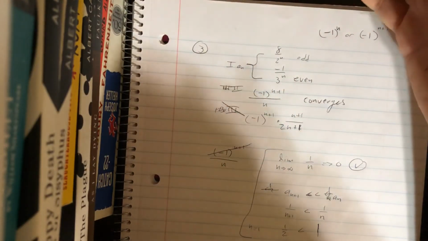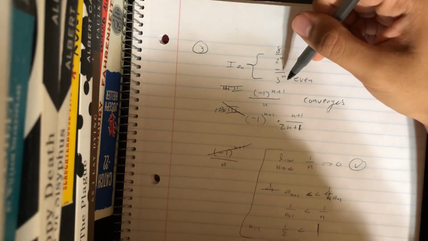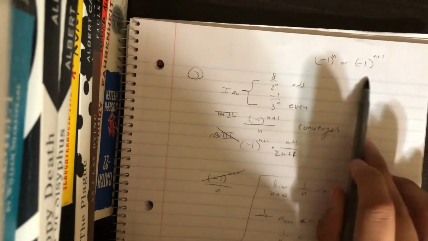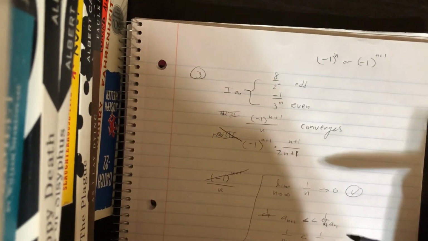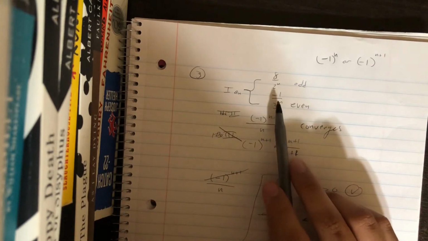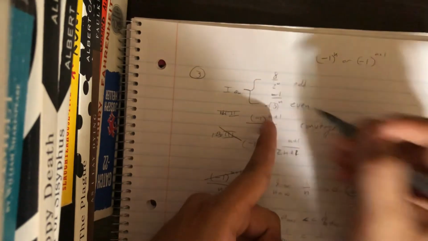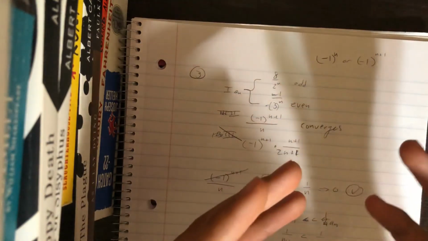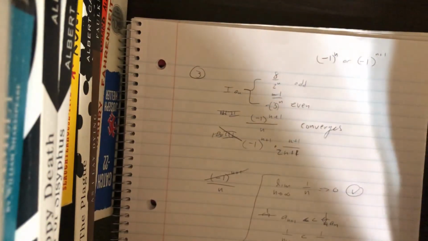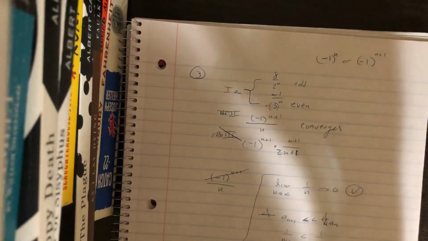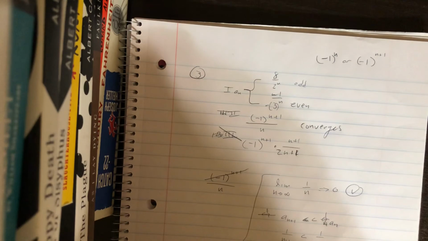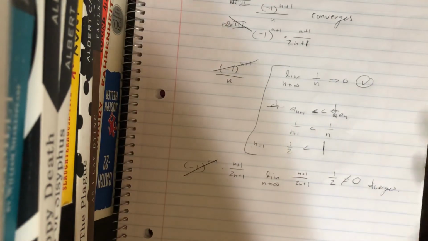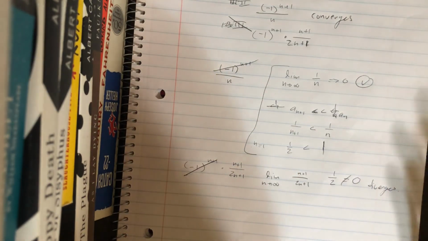Here's my second thing. Neither one of these fits this requirement. Not even this one, because even if you move the negative to the bottom, the negative would have to be outside the parentheses. It wouldn't be like this. So you wouldn't even be able to apply the alternating series test to this question. That's why I think that it's divergent. I wish I could have a solid answer, but that's the best I got.